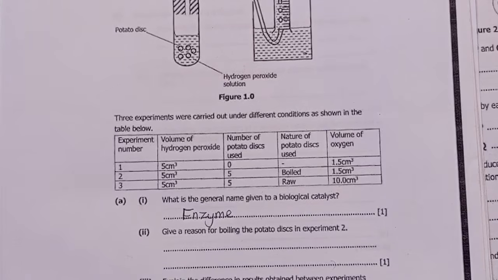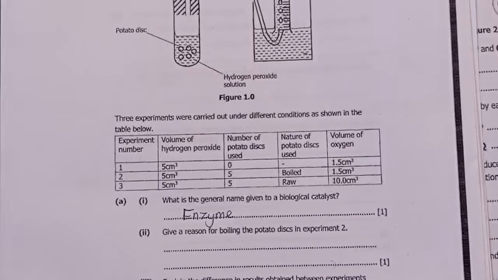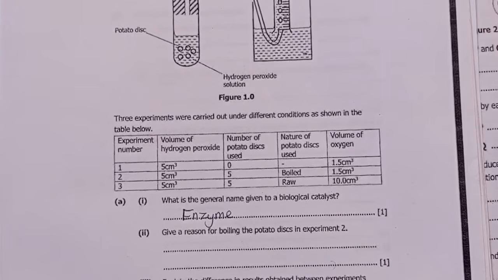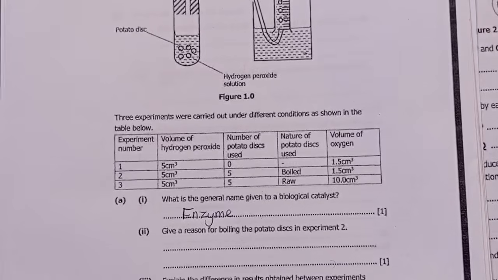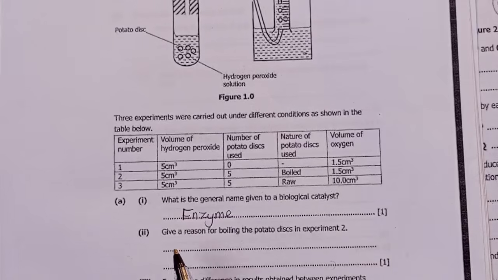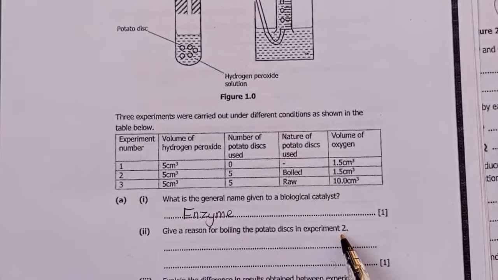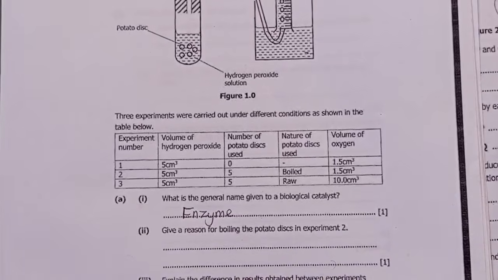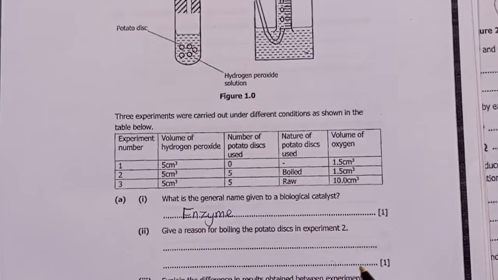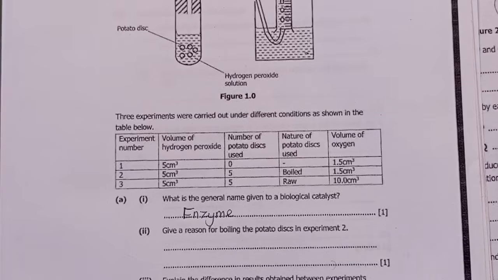By definition, an enzyme is a biological catalyst that speeds up or slows down reactions. So for the phrase biological catalyst, just know that the answer there is enzyme. Next: give a reason for boiling the potato disc in experiment 2. What is the reason we are boiling the potato disc in experiment 2?